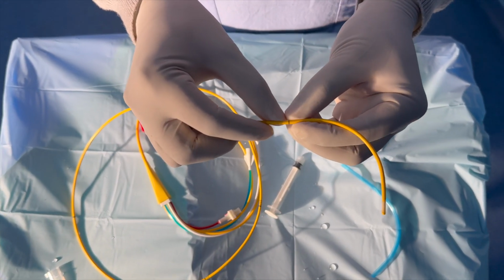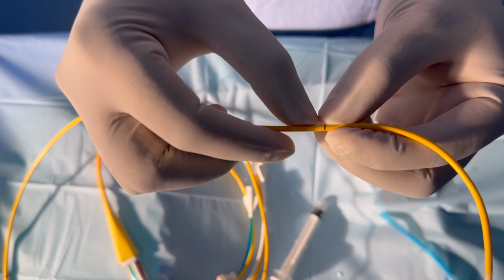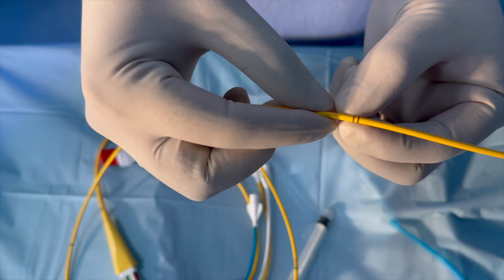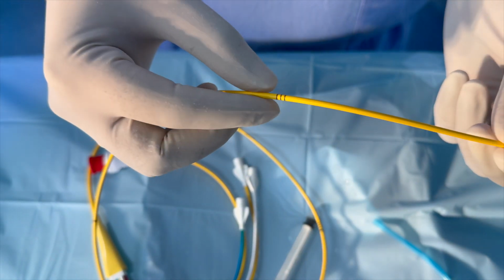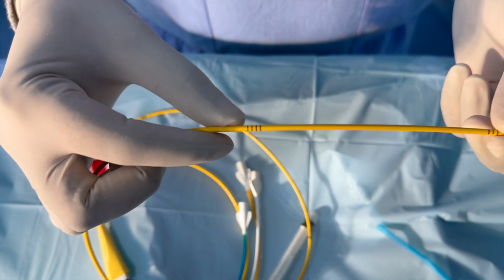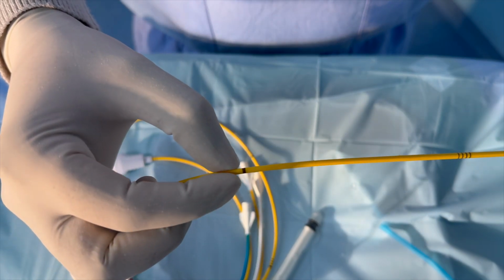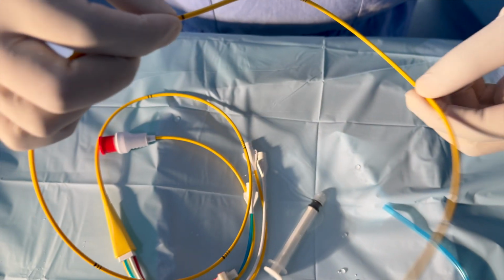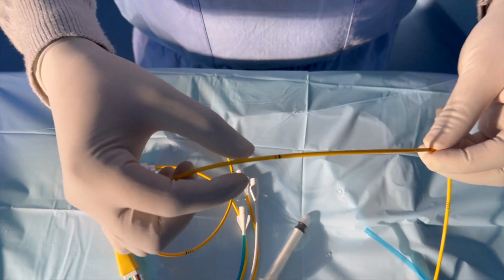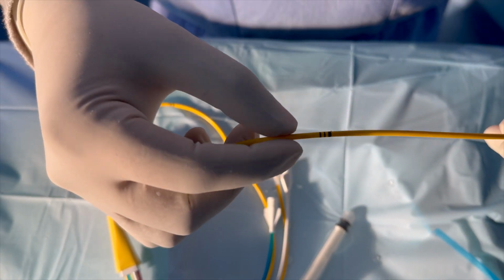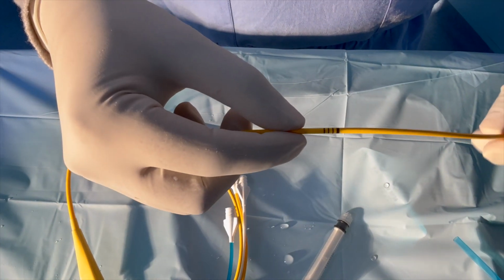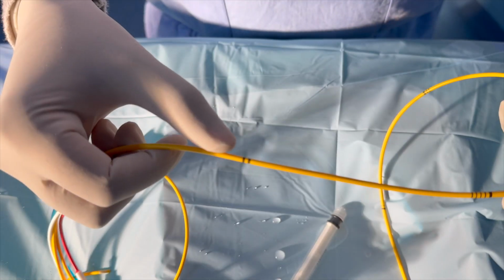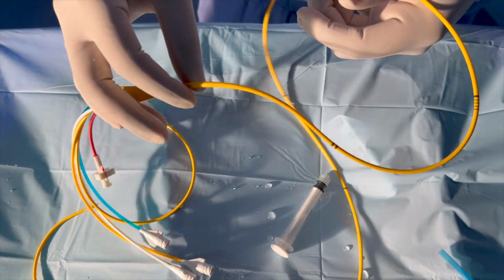Here you can see a thin black marking that belongs to 10 centimeter from the proximal end, and this is a 20 centimeter marking, this is the 30 centimeter marking, 40 centimeter, and this broad black marking belongs to the 50 centimeter. Now this is for the 60, 70 and 80 centimeter, 90 centimeter and 100, and total length is 110 centimeter.